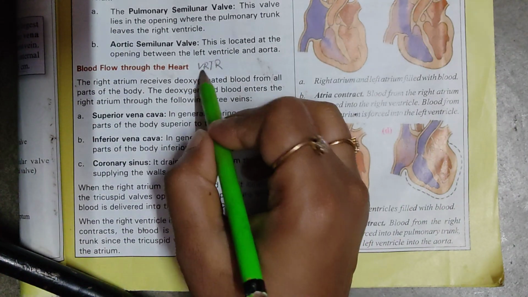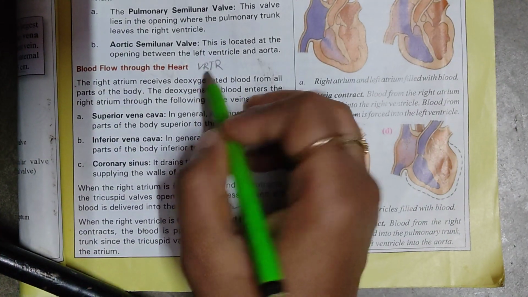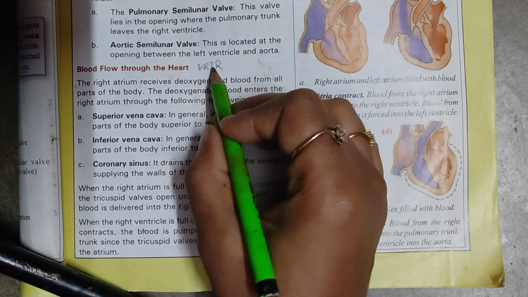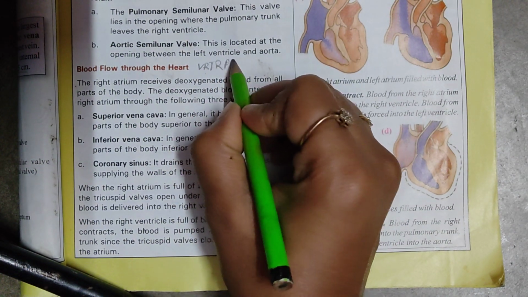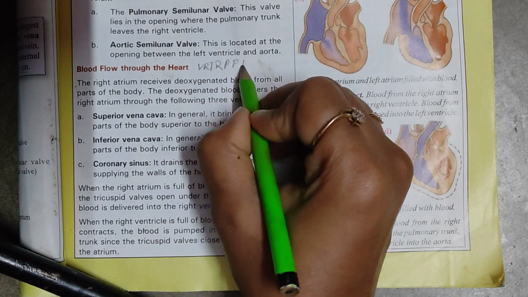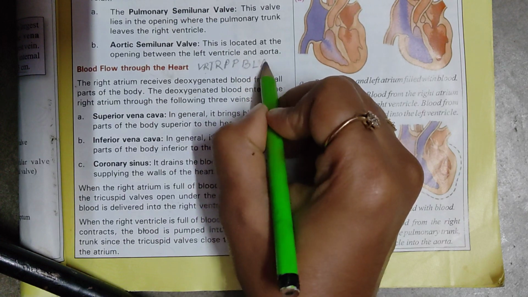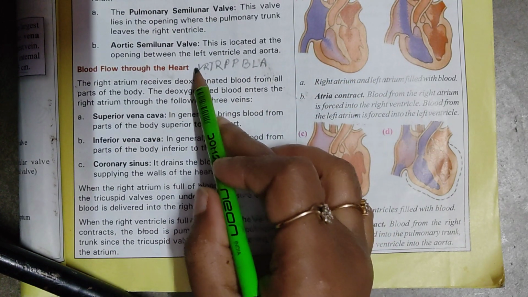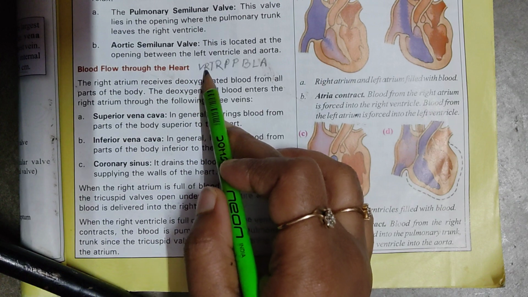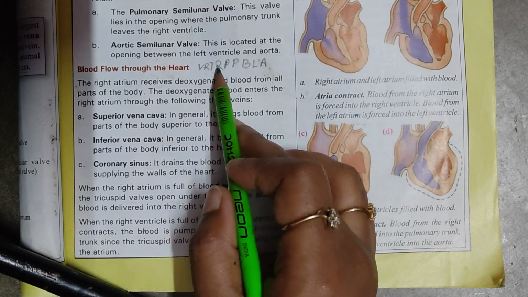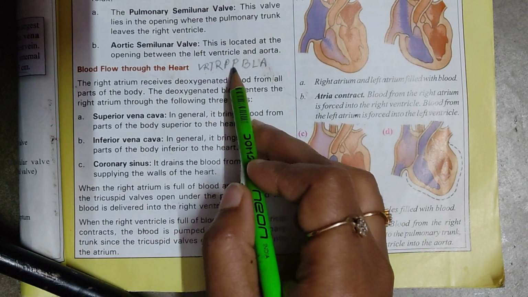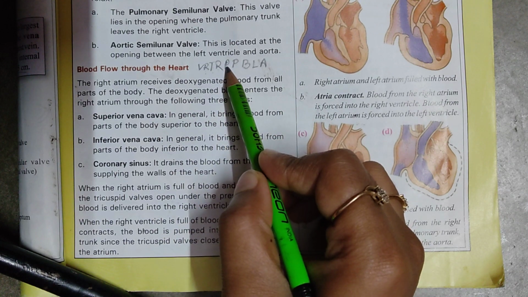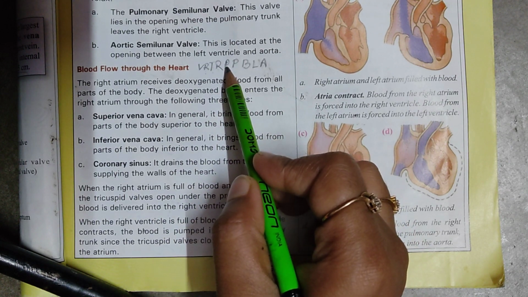Okay, so what is VRT? I have made a mnemonic, VRT, road par patthar leke blah blah bak raha hai. Okay, that is V for vena cava, R for right atrium, T for tricuspid valve, R for right ventricle, and P for pulmonary trunk.